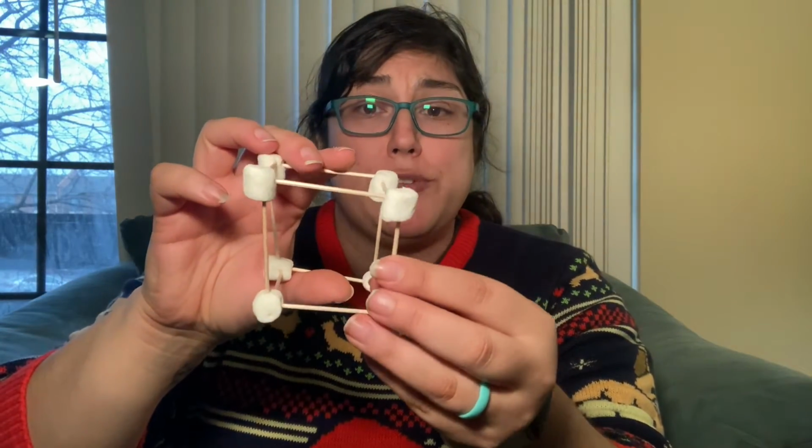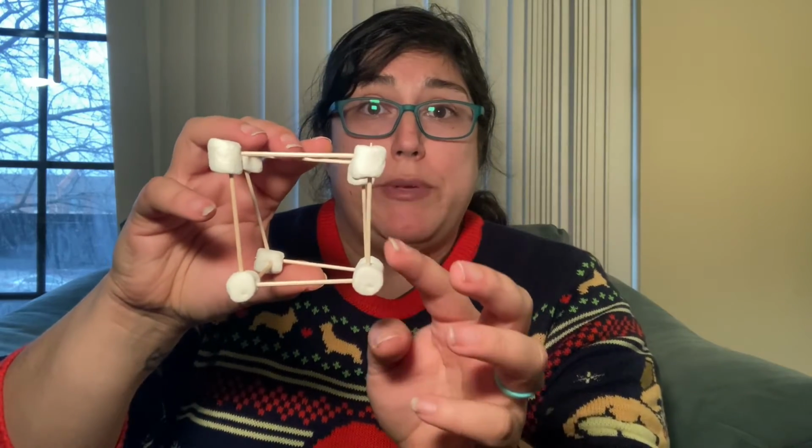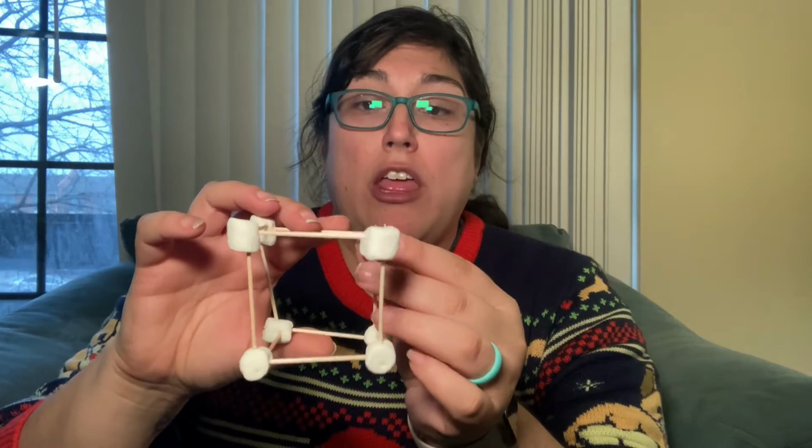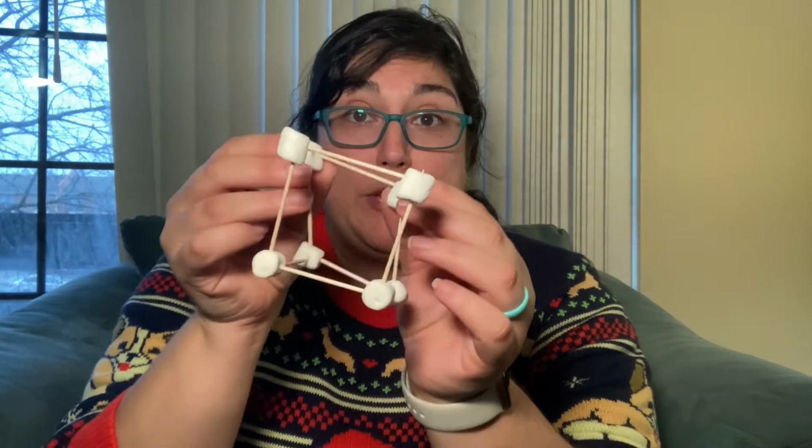And then in geometry, these toothpicks would be considered lines. So you have lines, or edges is another thing. And then vertices, which is what the marshmallows are.